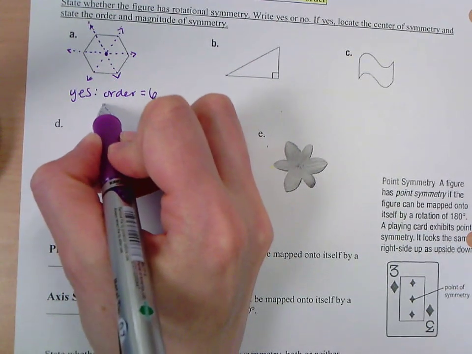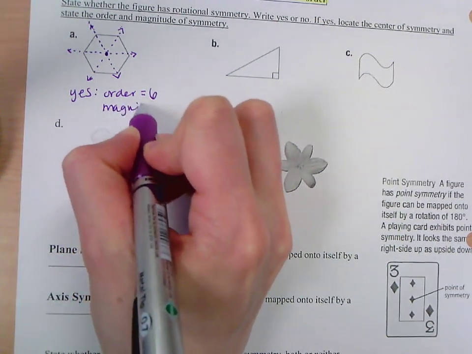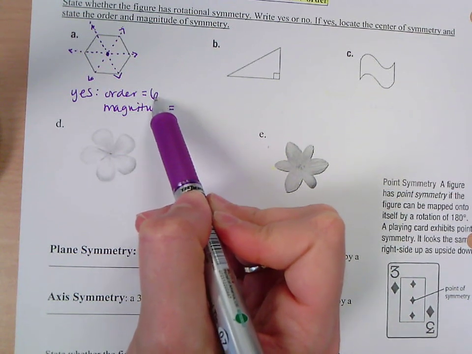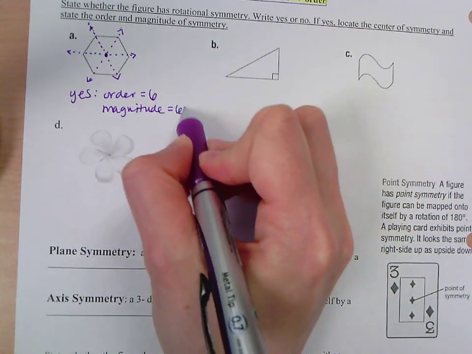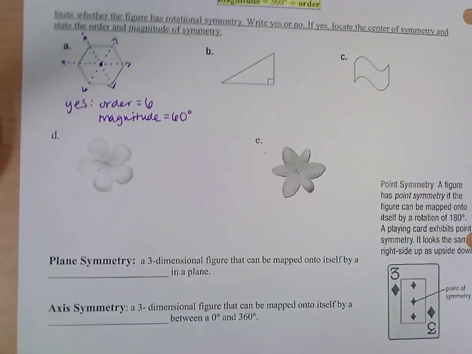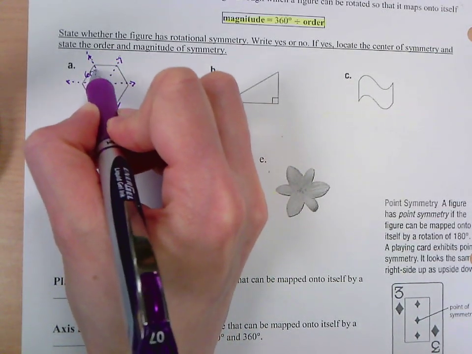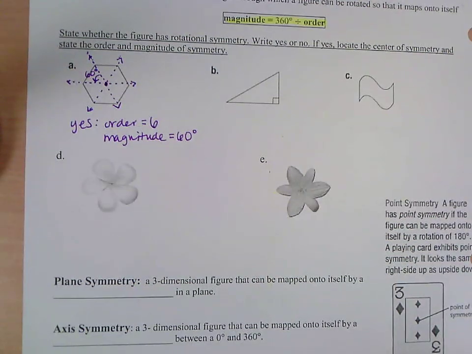And that means my magnitude is 360 divided by 6, and that is 60 degrees. What that means is this first angle of rotation is an angle of 60 degrees. So if I go 60 and then I keep going 60 degrees all the way to 360, that's 6 rotations.